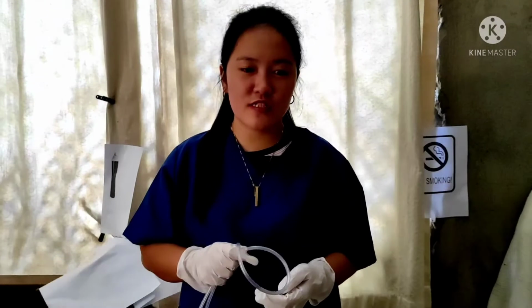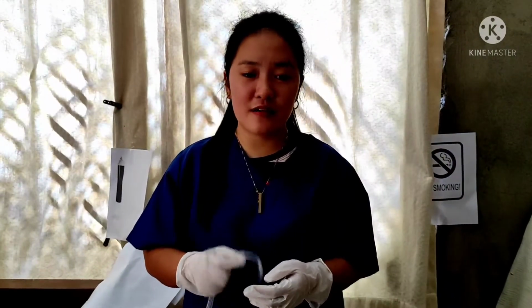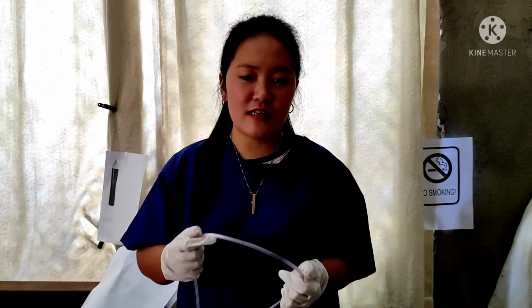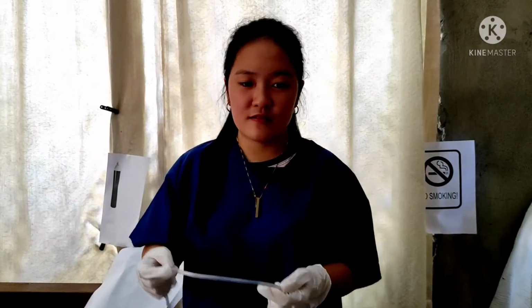Adjust the flow meter setting to the ordered flow rate. The flow rate via the cannula should not exceed 6 liters per minute. Higher rates may cause excess drying of nasal mucosa. Insert the nasal cannula into the client's nostril.